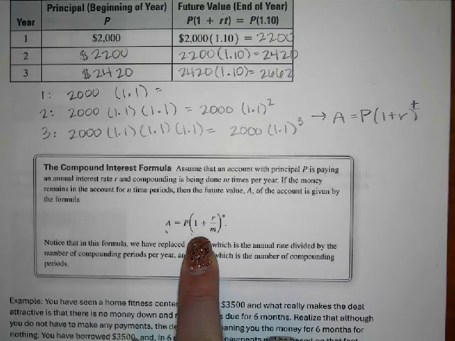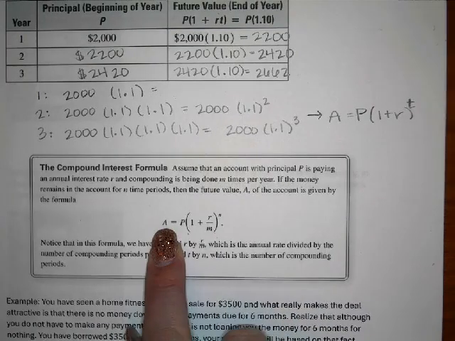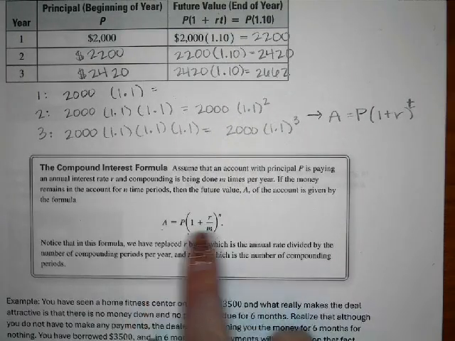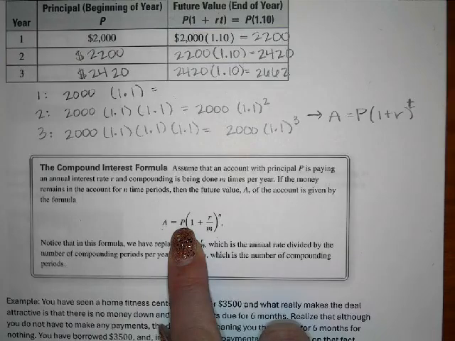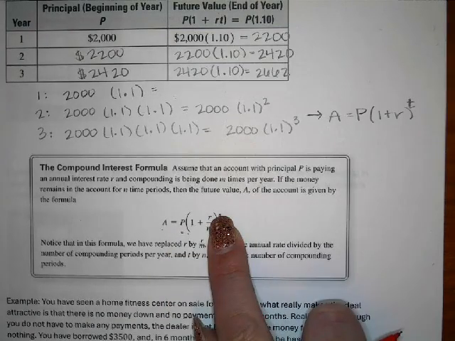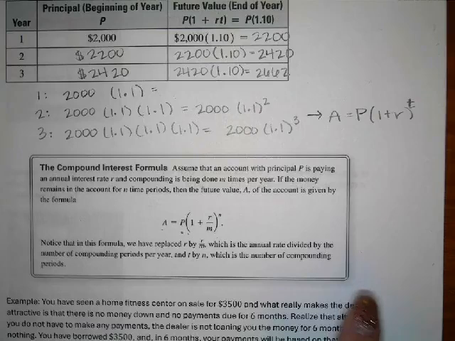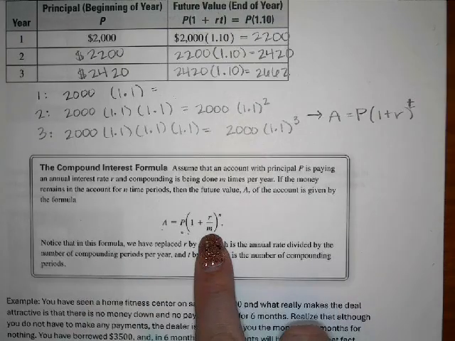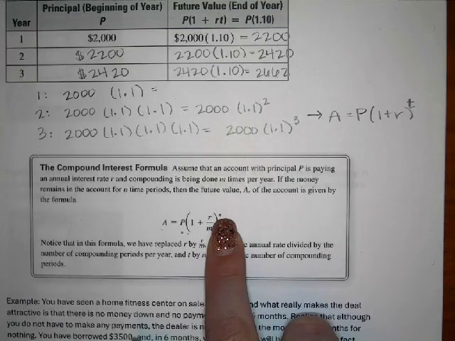So we have A is the future value, P is the principal value, R is still the rate, so the percentage rate, the annual interest rate written as a percentage. M is the number of times that it's compounded per year, so if this is monthly or daily or whatever. And then N is the number of compounding periods multiplied by the number of years. So if we had 12 times per year for 5 years, we would do 12 times 5.